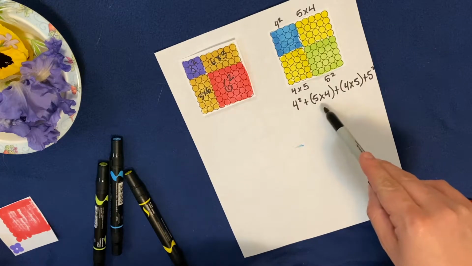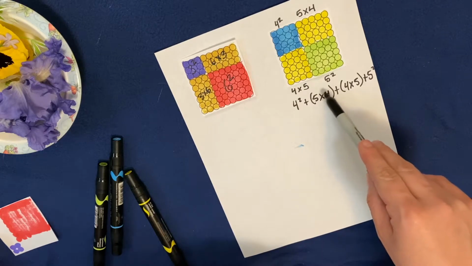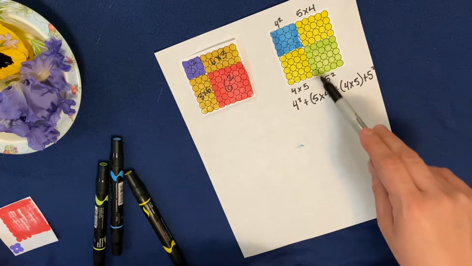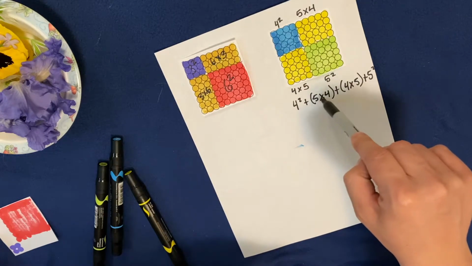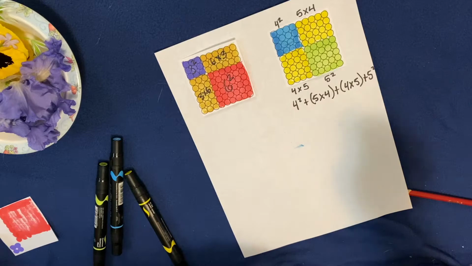Do you see how I put these in parentheses? It's because these belong together. This is its own special part. Since there's more than one part in that number sentence, that's why they're in a parentheses.